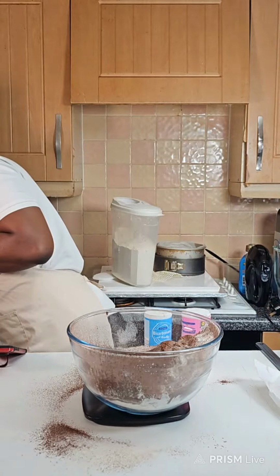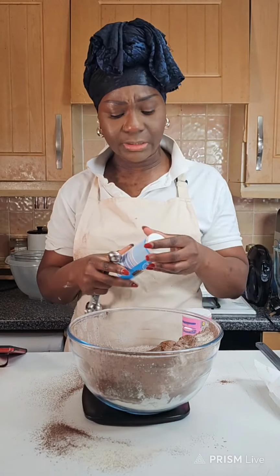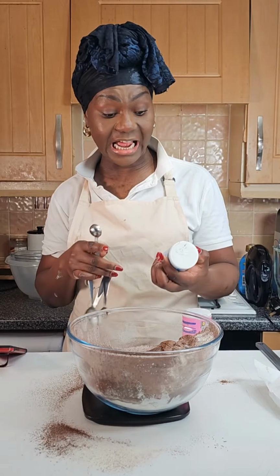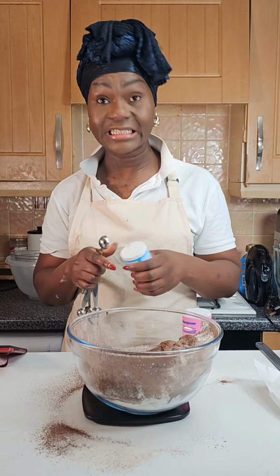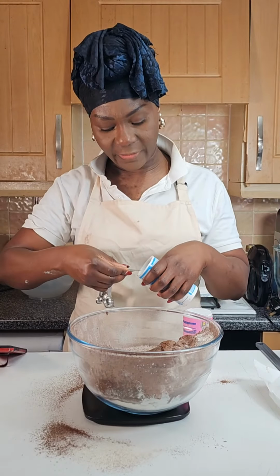Into the dry ingredients, I'm going to throw in, this is one of the few times in baking that I tend to add some additional rising agent to my self-raising flour.